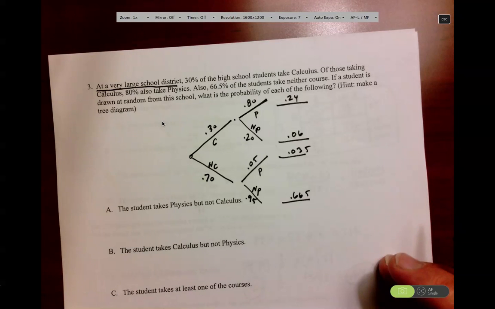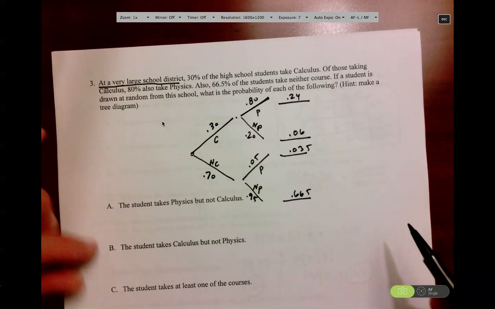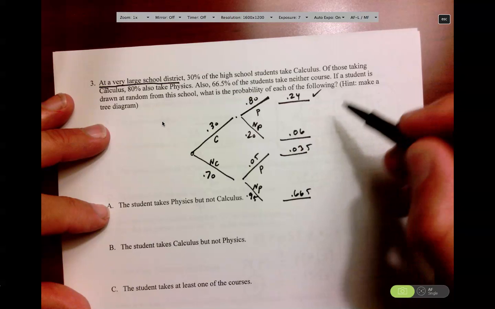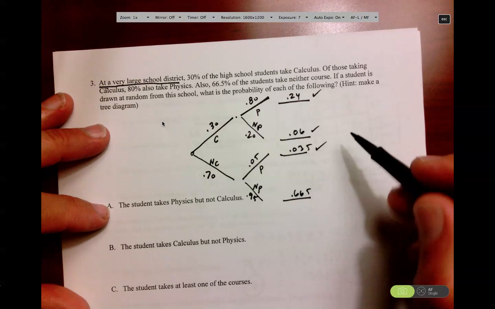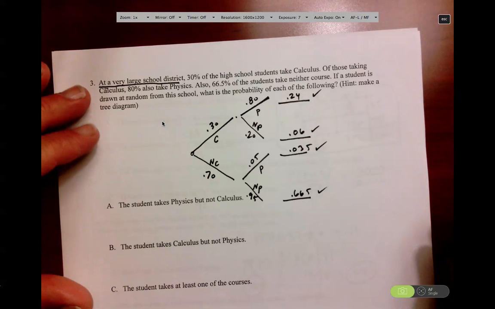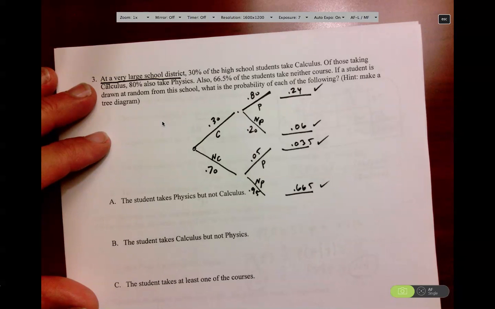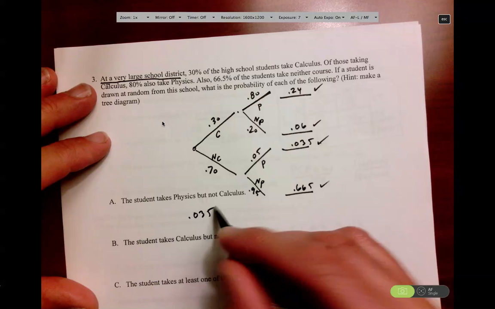Okay, so with this tree diagram, I think we should be able to answer a lot of these questions fairly easily. These are the kids that take both classes. These kids take calculus but no physics. These kids take physics but no calculus. And these kids don't take any. Okay, so what's the probability a student takes physics but not calculus? That's these guys right here. 3.5%.